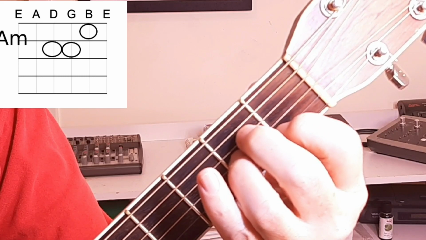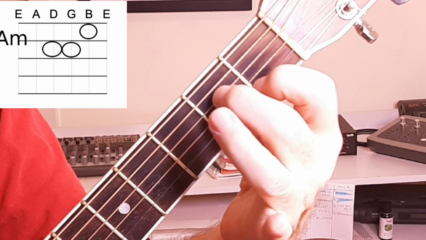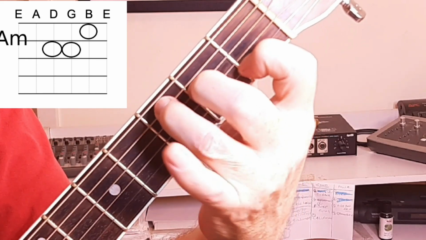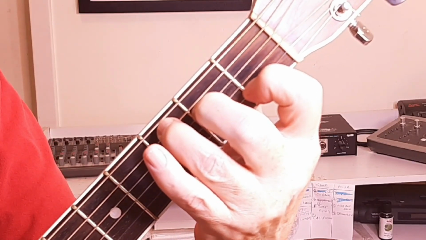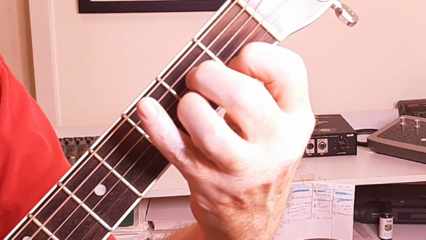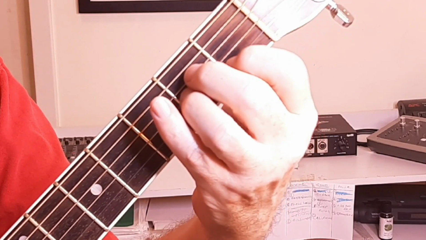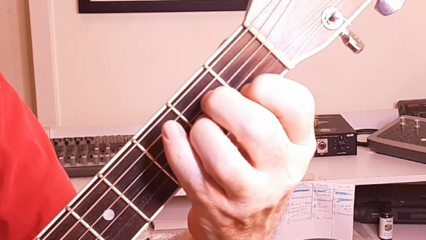And what I want you to notice is 2 of the notes are just the same as the C chord that we already know. The only note that's different is the ring finger. Instead of on the C chord, the ring finger's up here. On the A minor chord, the ring finger's down here on the G string. So we almost know the A minor chord already because we know our C. We're on A minor, which is a lot like C.